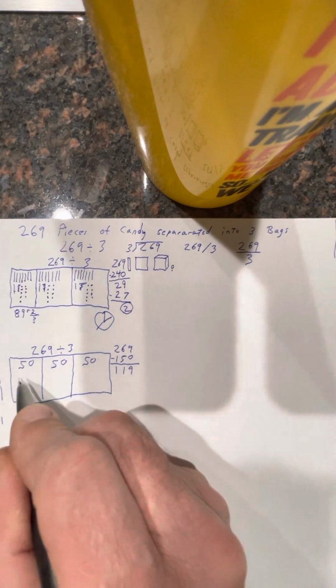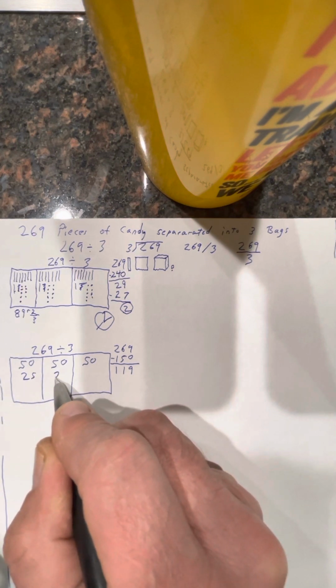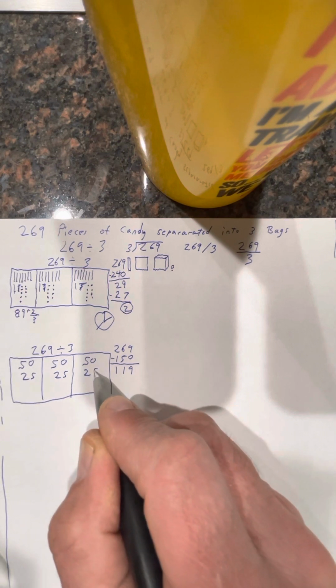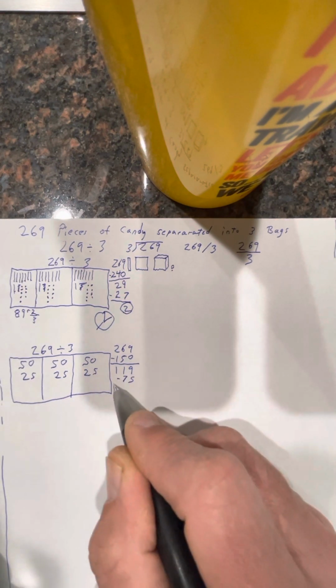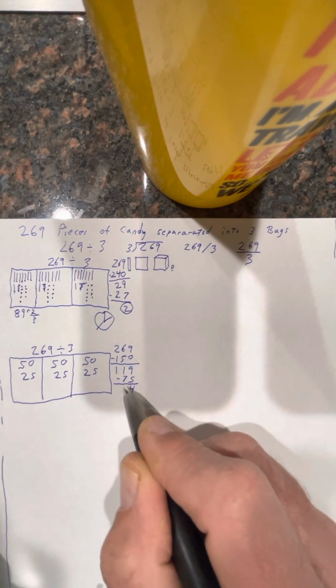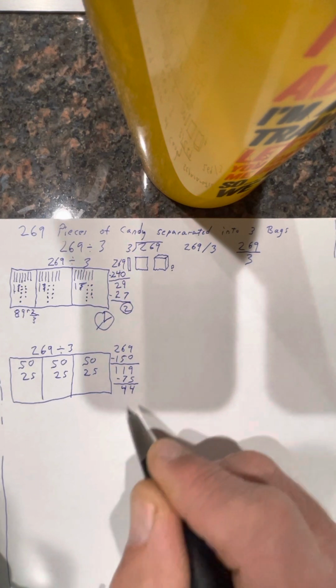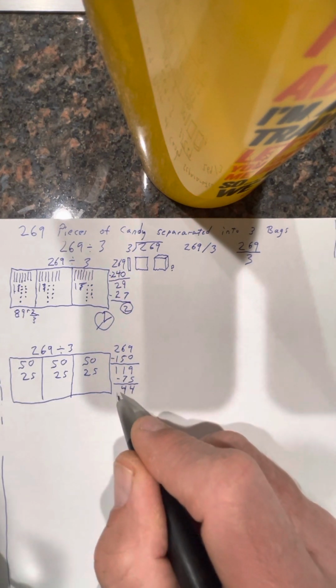I can count by 25. 25, 50, 75. Did I get it right? Yep. Okay.